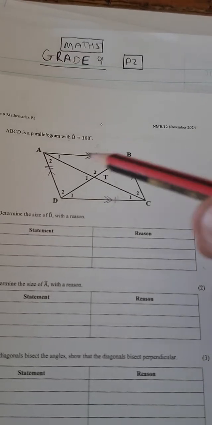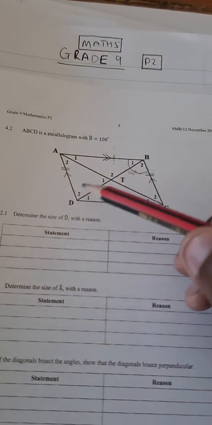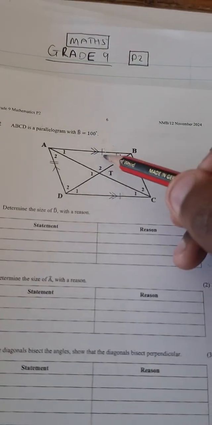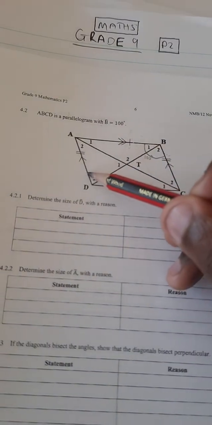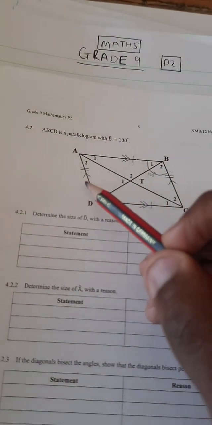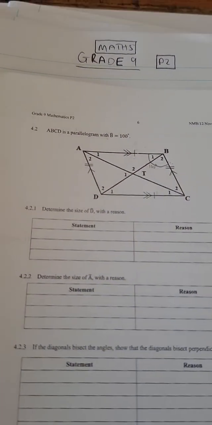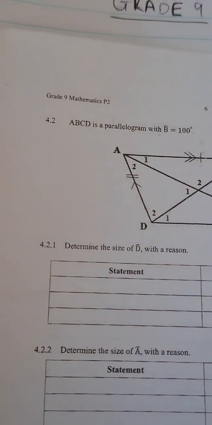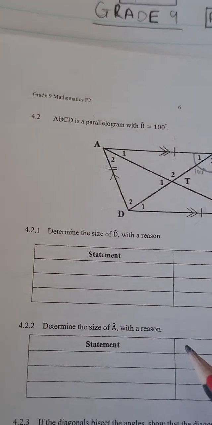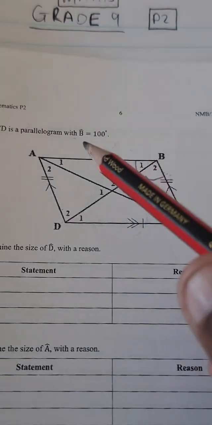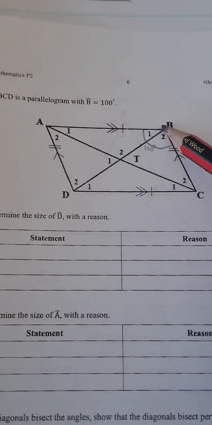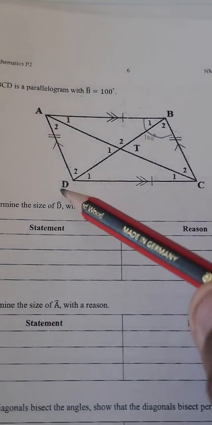But those are not the only properties we know about a parallelogram. We also know that the opposite angles of a parallelogram are equal. So if angle B is 100, I know intuitively that angle D, the whole angle D, is also 100. It's beautiful when we know these things. Lastly, we know that the diagonals of a parallelogram bisect each other.